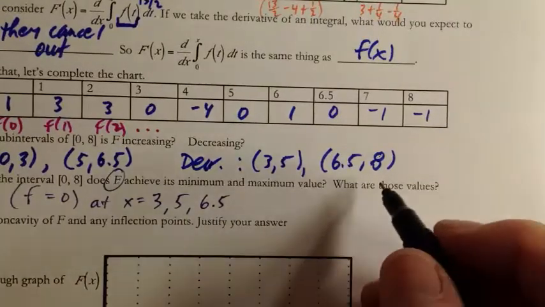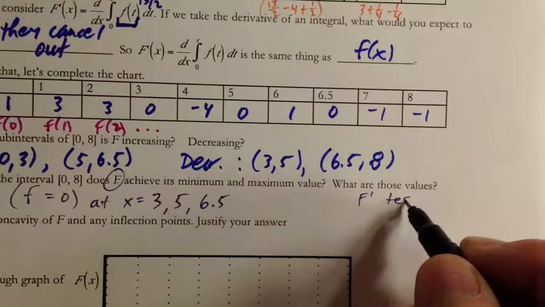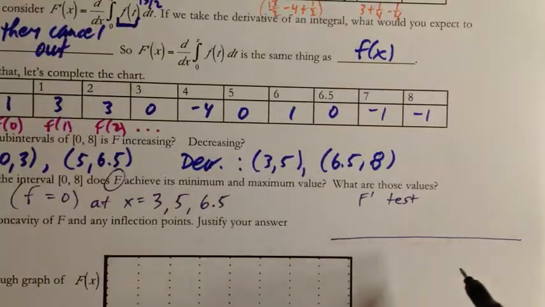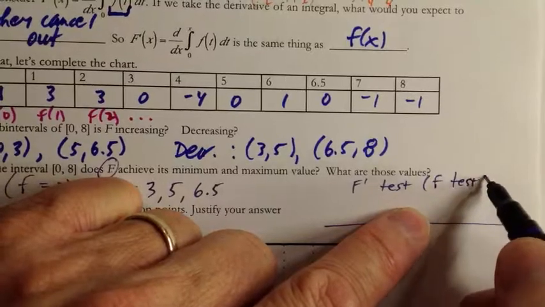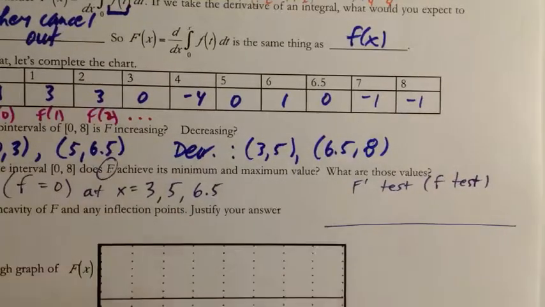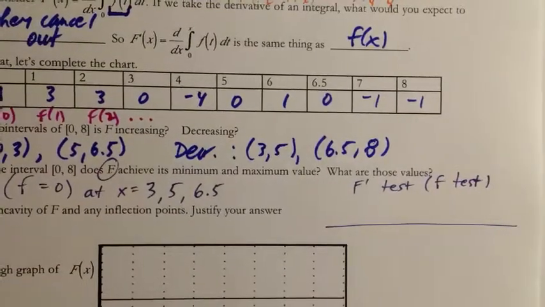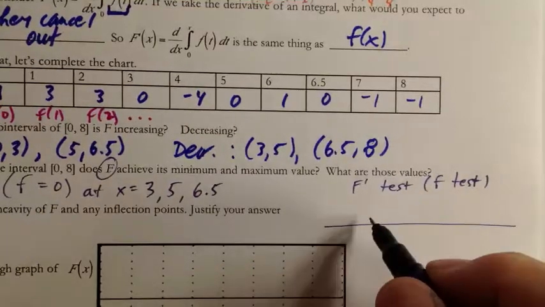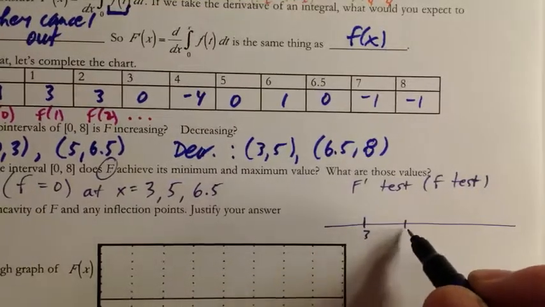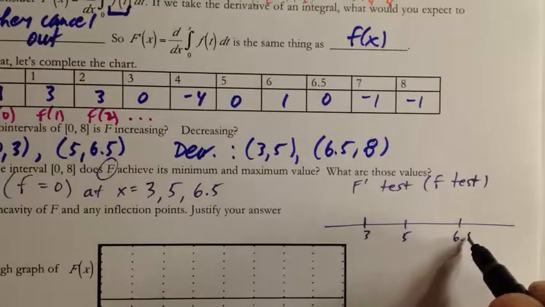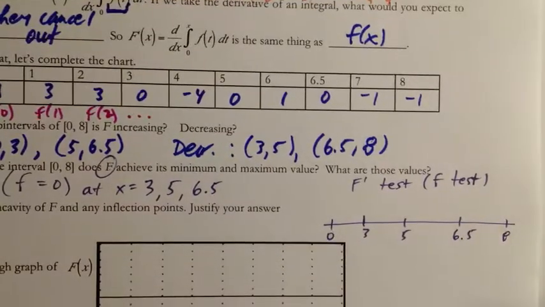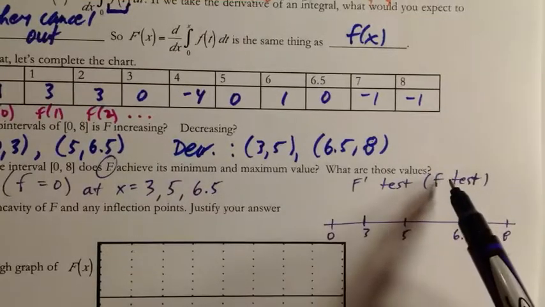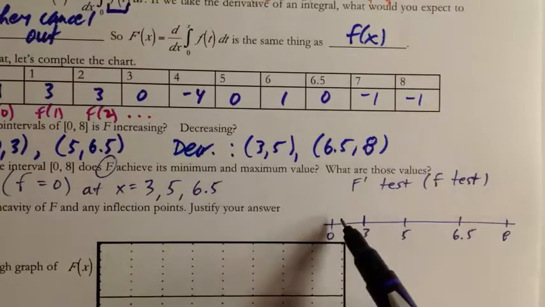Well, let's do a capital F prime test. And that's, again, that lowercase f test. I know, it gets confusing. So then we put our 3 here, our 5, our 6.5. Now we have to put our endpoints as well. Capital F prime, which is f, is f positive or negative on this interval?